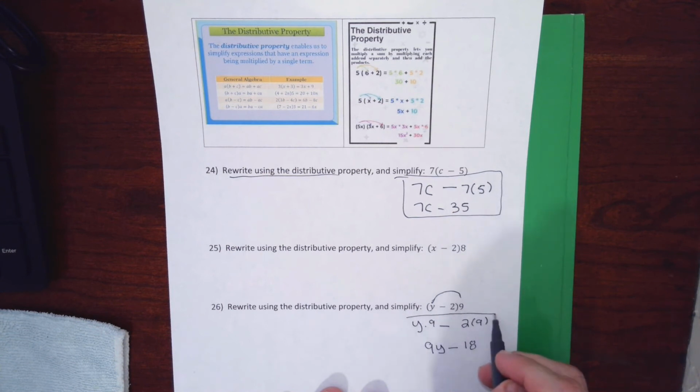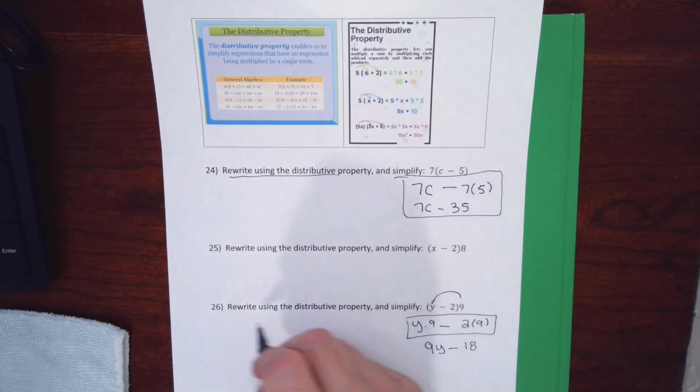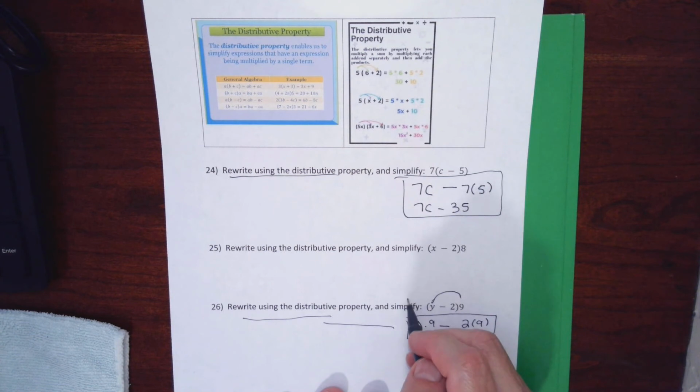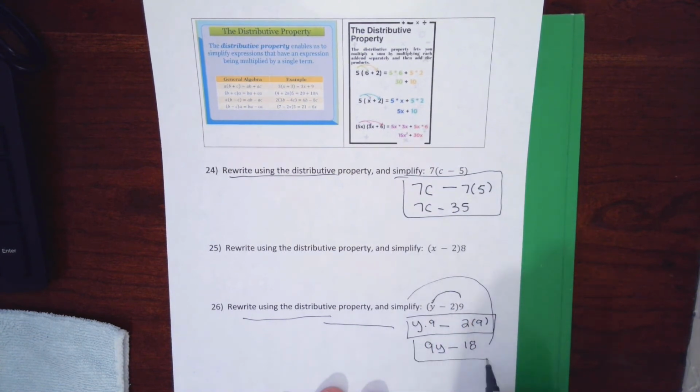This first one is rewrite using the distributive property. And then the second one is "and simplify." I have both of them in my answer. If you just gave me the 9y minus 18, that's really what I want. I rewrote it and then just made it in a nice form.